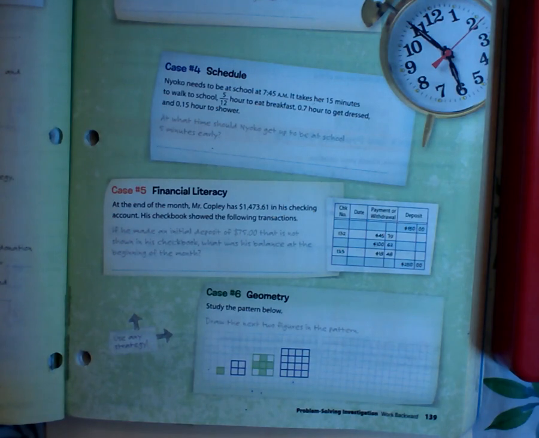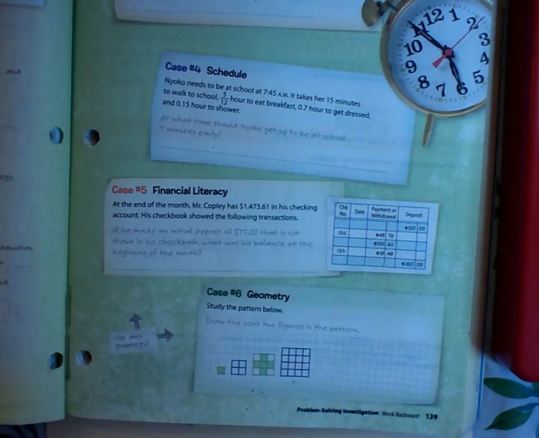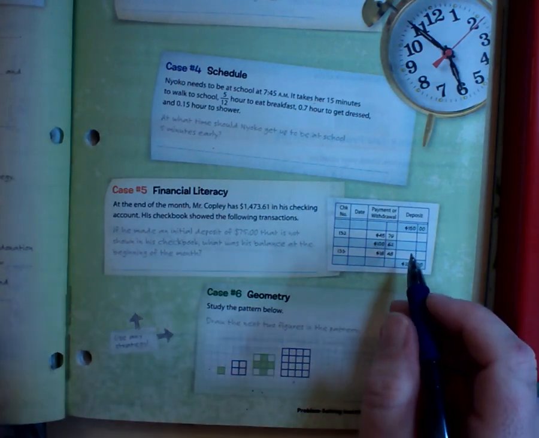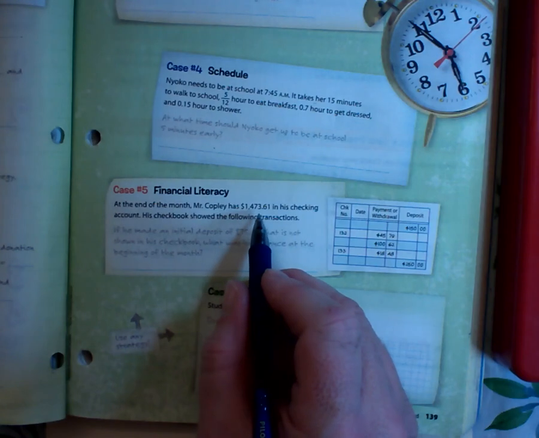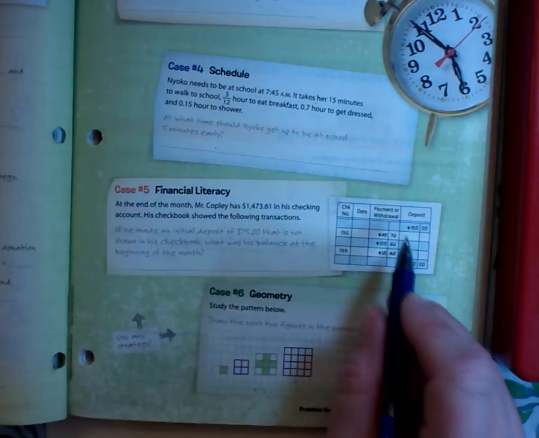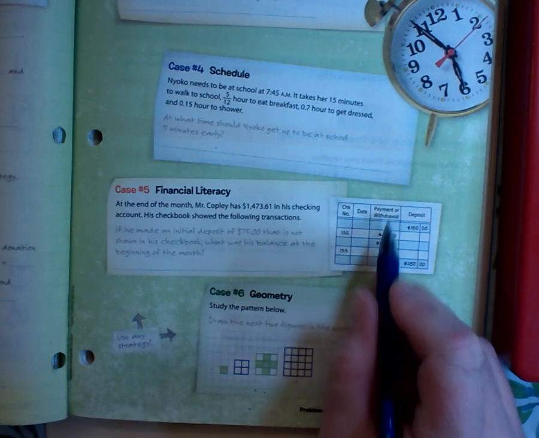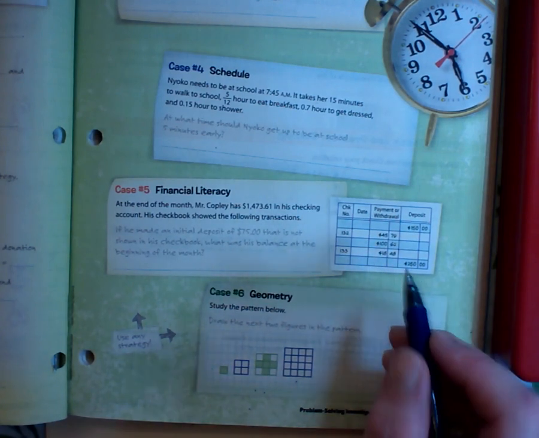Okay, next up, we have case 5, financial literacy. At the end of the month, Mr. Copley has $1,473.61 in his checking account. His checkbook shows all these transactions. Now, these are minuses to his checkbook. These are pluses to his checkbook.